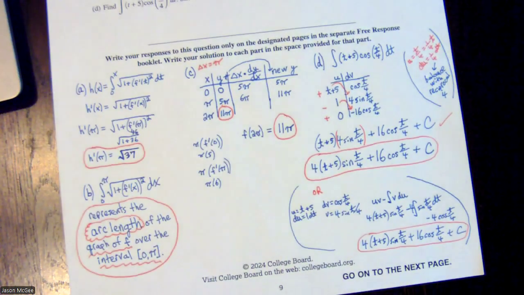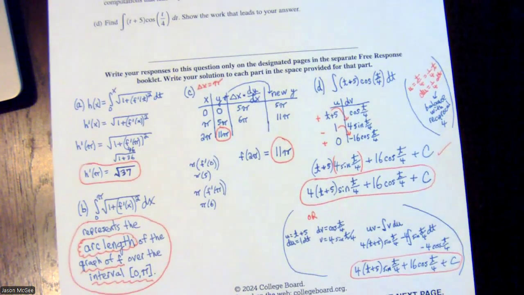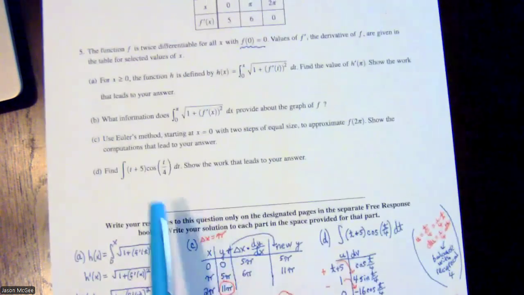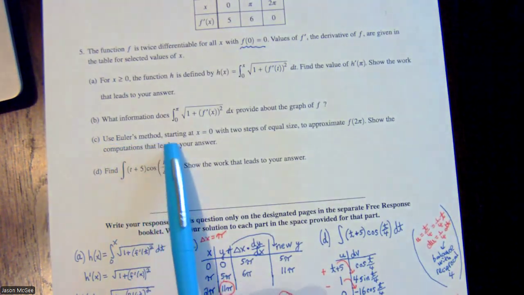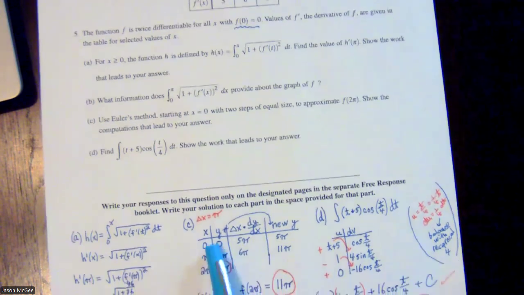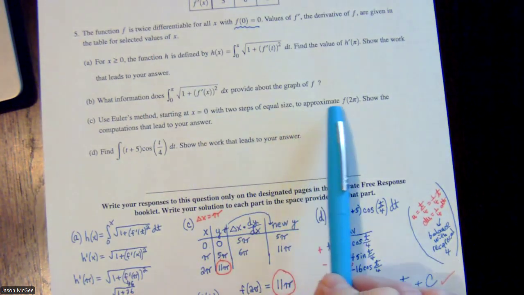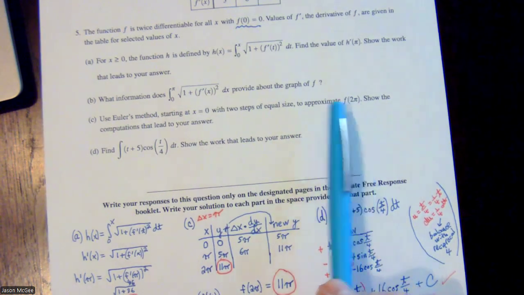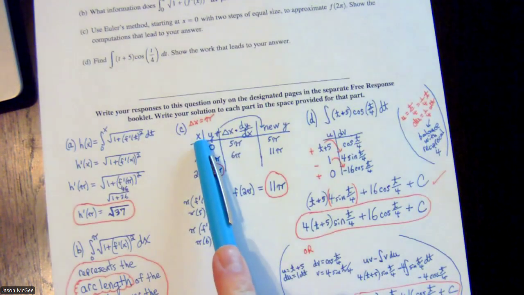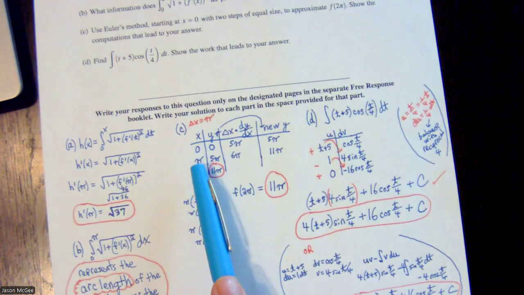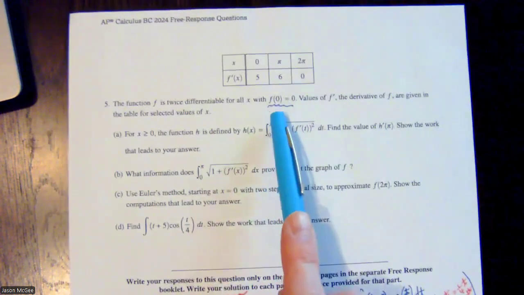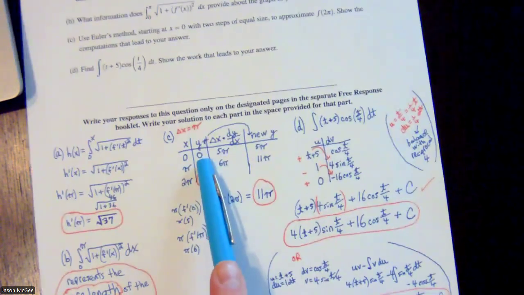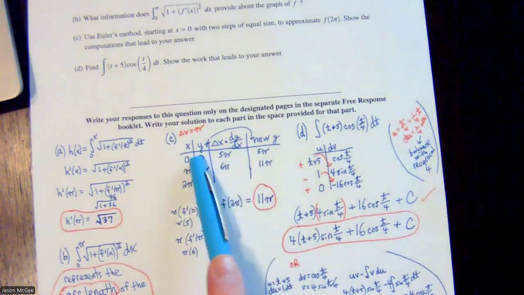Anytime there's numbers attached to that integral, make sure you're utilizing those numbers and be specific as possible. All right, so letter C, using Euler's method, gives us the starting point, 2 steps of equal size to go f of 2 pi. So if I'm going to go from 0 to 2 pi in 2 equal steps, that means I got to go 0, pi, 2 pi. And then they told us f of 0 was 0. So we're starting there. And then set up your Euler's method.